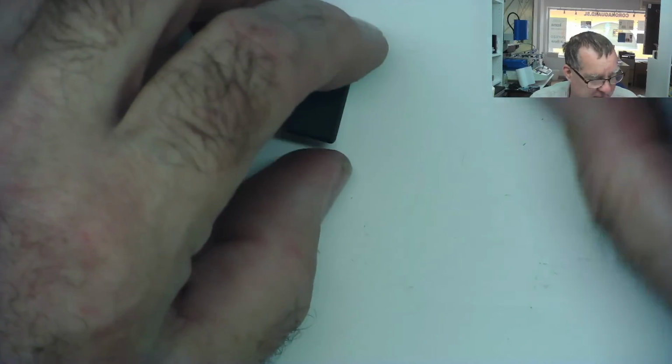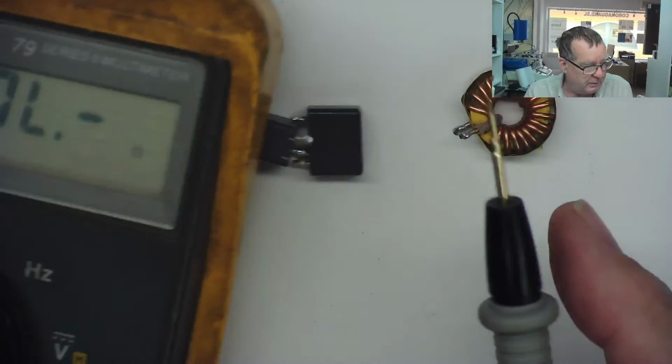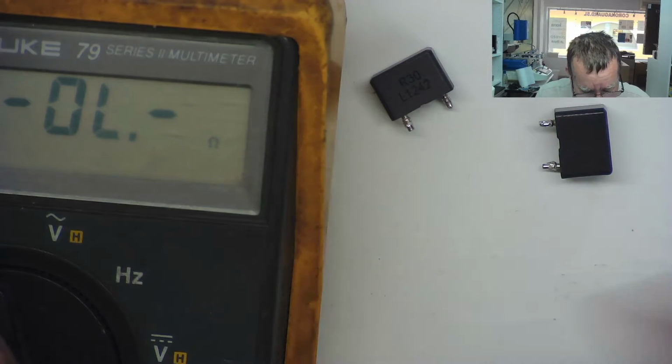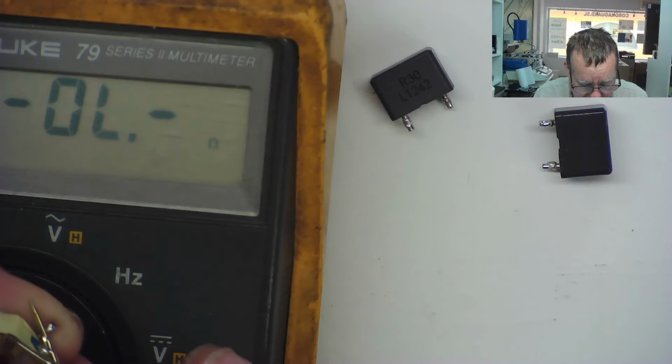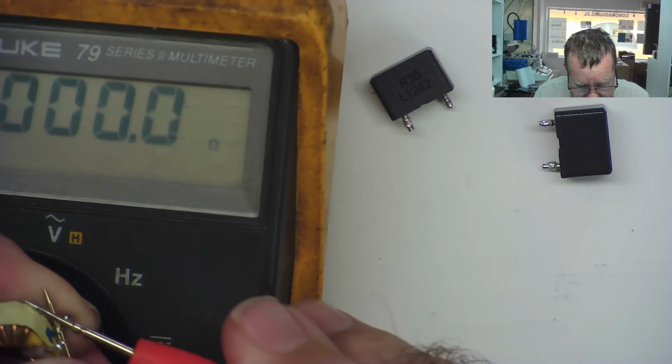So can we test an inductor? Well, technically speaking, yes, because even with a multimeter, if we take a multimeter and we look at one of these inductors, unsurprisingly, it will look like a short circuit, but it's just a coil of wire, and it'll read short. Yeah, and you can't see any difference.